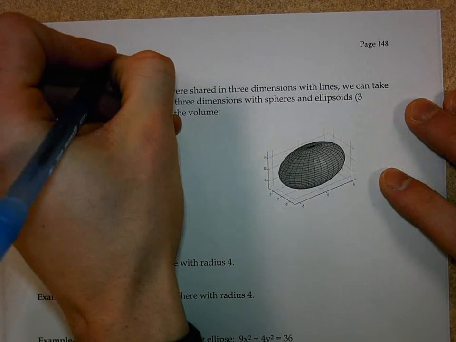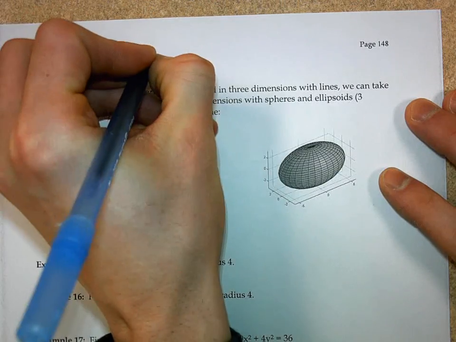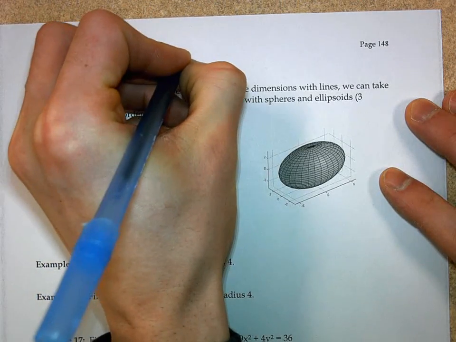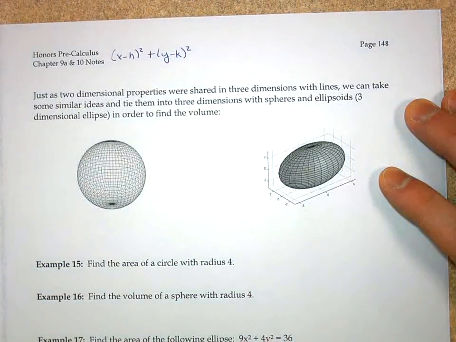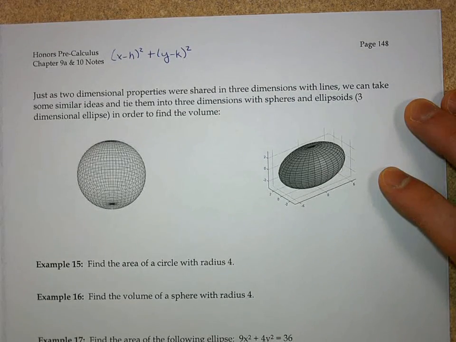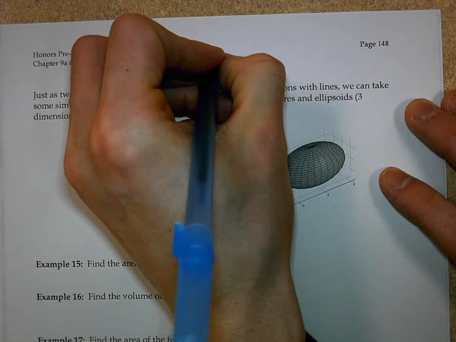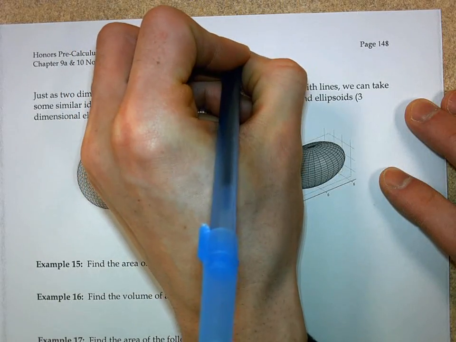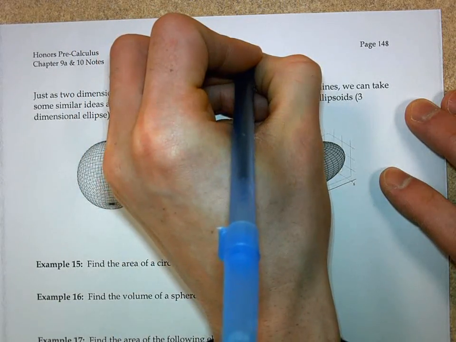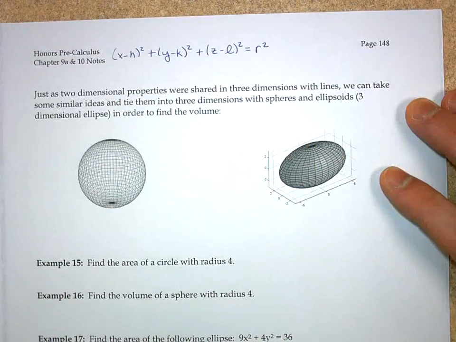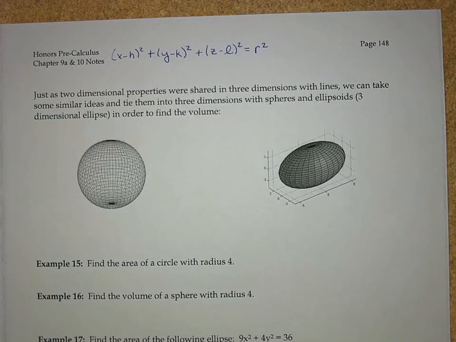The first way you might see it is x minus h quantity squared plus y minus k quantity squared, the exact same thing as you've seen previously with circles. But then we're going to add this last term, which is z minus l quantity squared is equal to r squared. So you're going to have the exact same format as before, only with this z minus l quantity squared piece thrown in.